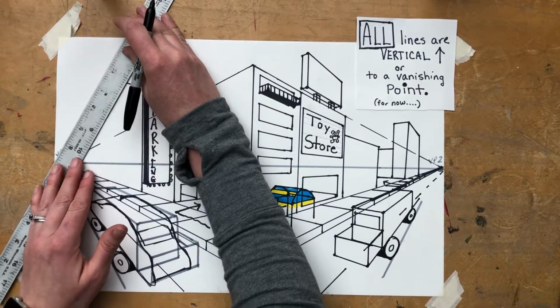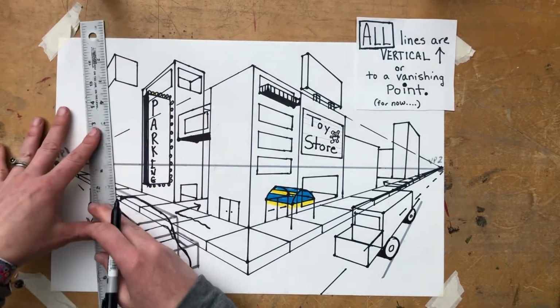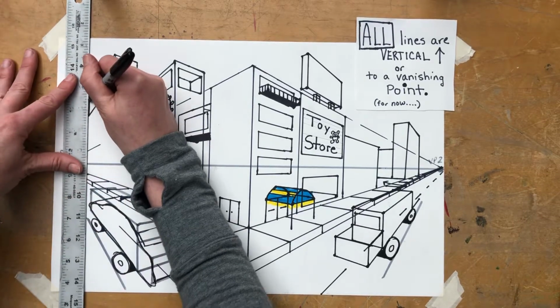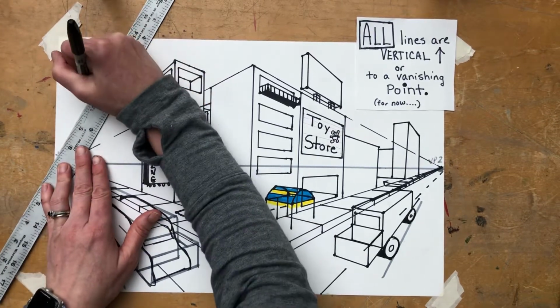Do you have this tall building that's going to be on stilts and you want to show it way up there? As long as your lines are vertical or to a vanishing point, you're going to be drawing something. What it is, is what you can come up with in your own mind.